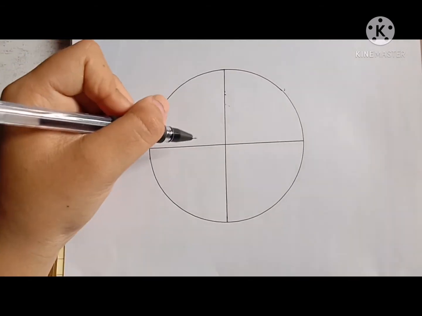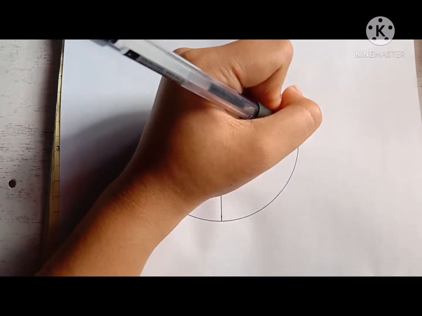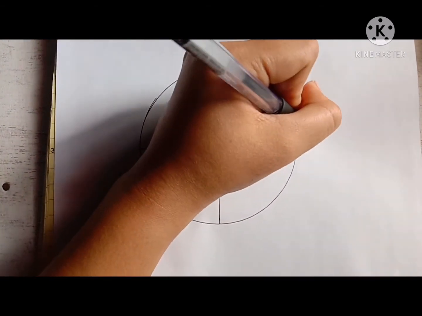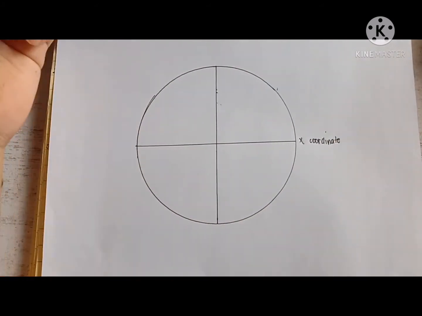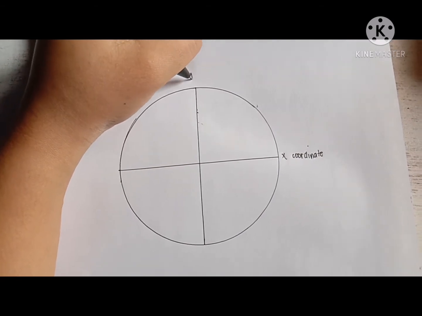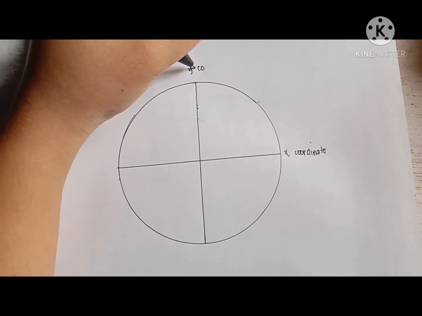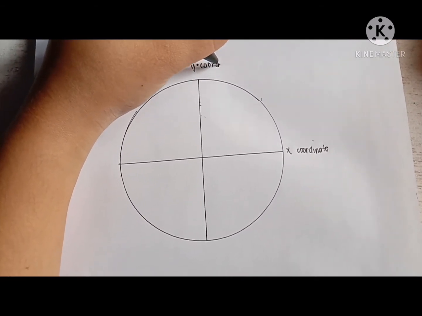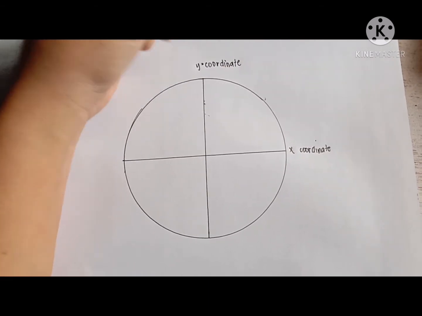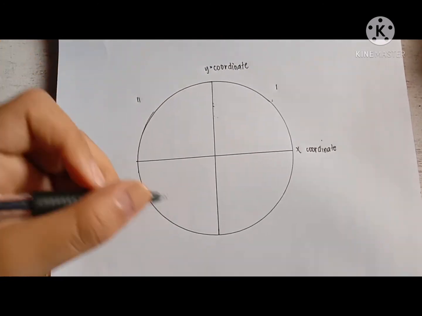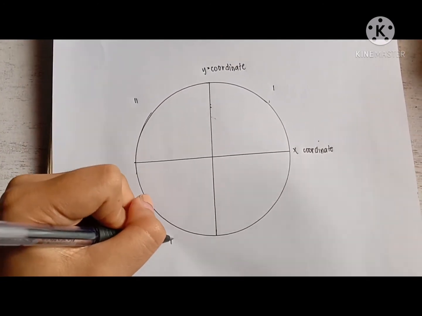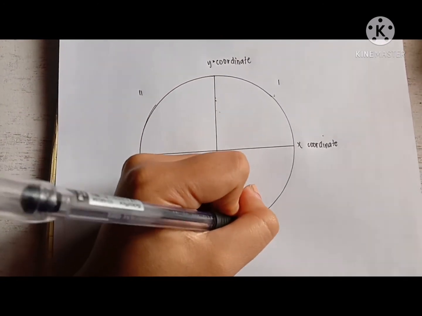So, for example, this is the x coordinate. Well, this is the y coordinate. This is the first quadrant, second quadrant, third quadrant, and the fourth quadrant.